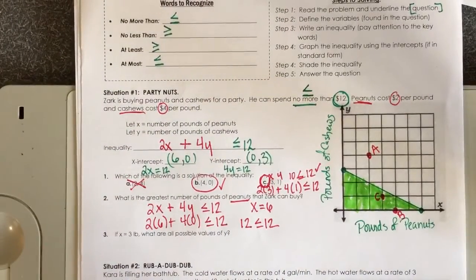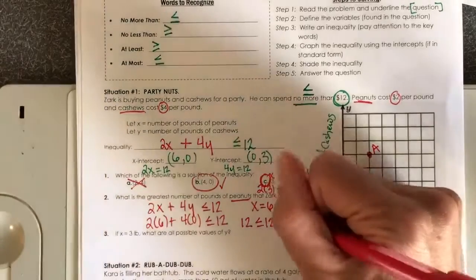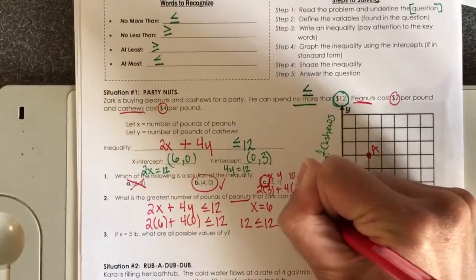So what is the greatest number of pounds of peanuts that Zark can buy? 6 pounds.